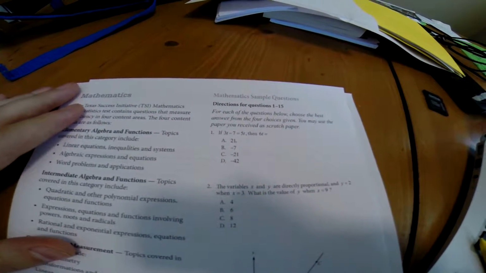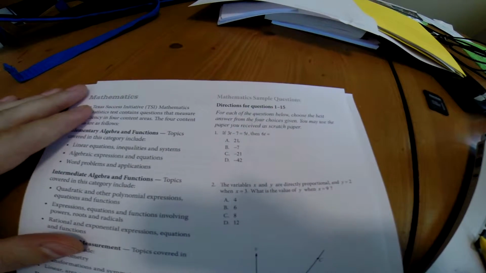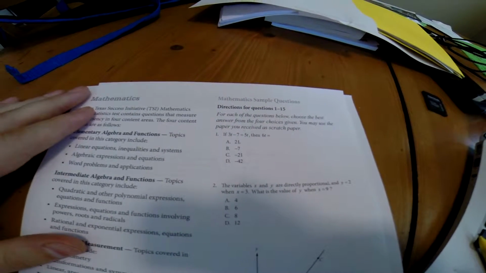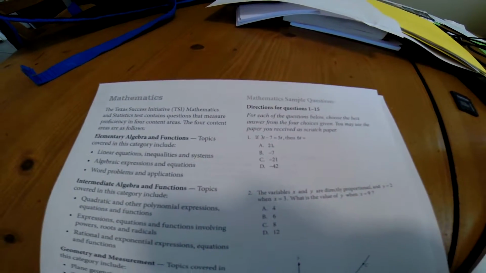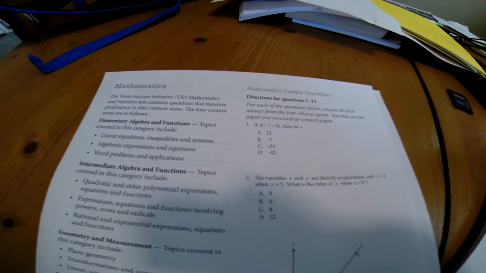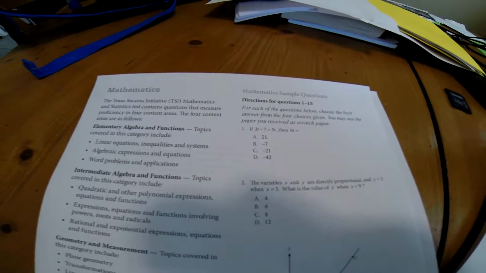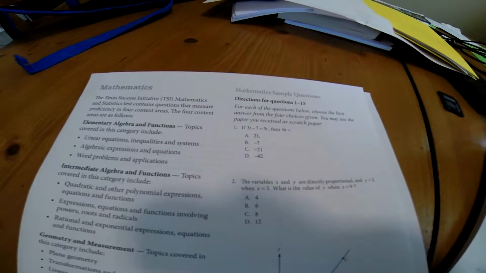So what I'm going to do really is, there's a lot of different ways you can approach the TSI. I'm going to show you guys the algebraic way to solve problems, but at the same time I'm going to show you tips and strategies to get through the TSI if your algebra is, say, not that strong.